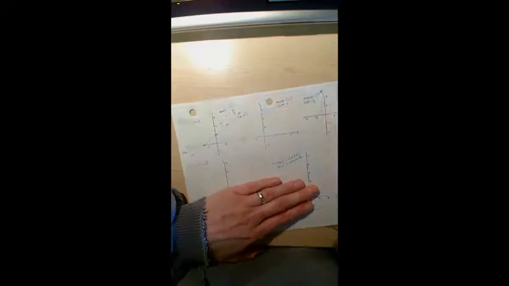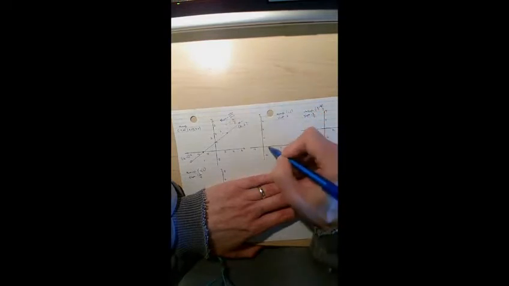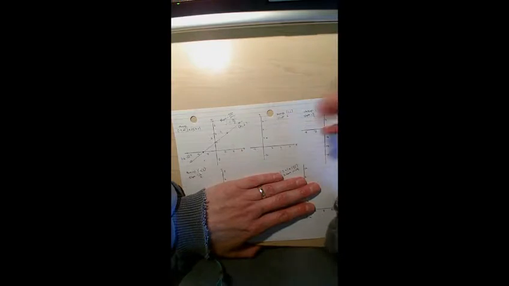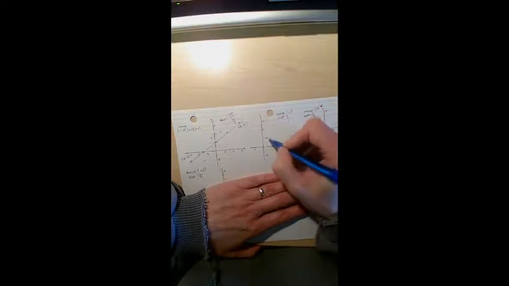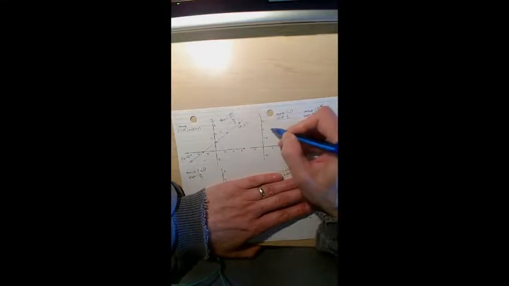I can also use that slope pattern to draw a specific line. So here it says I want a line that goes through the point 1, 2. 1, 2 is right here. That has a slope of 2. Well, if I'm thinking about rise over run, then a slope of 2 is 2 over 1. So a rise of 2, a run of 1. So once I have my point, 1 and 2, I can go up 2, over 1.